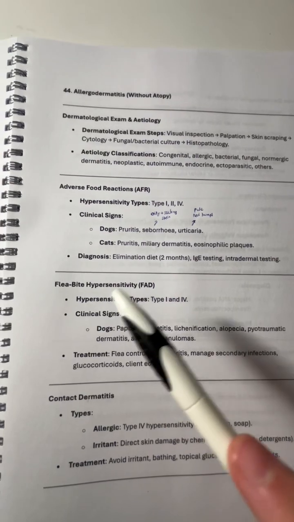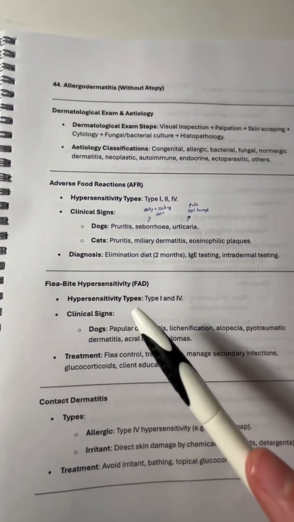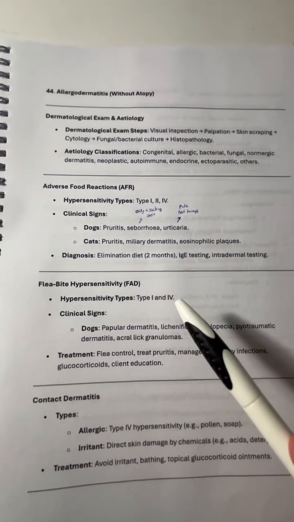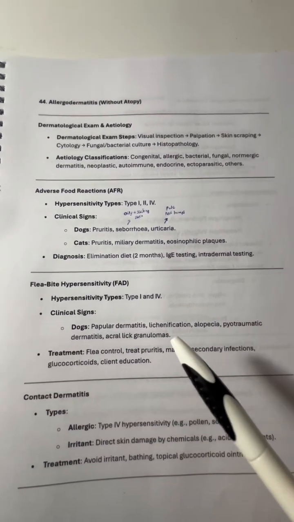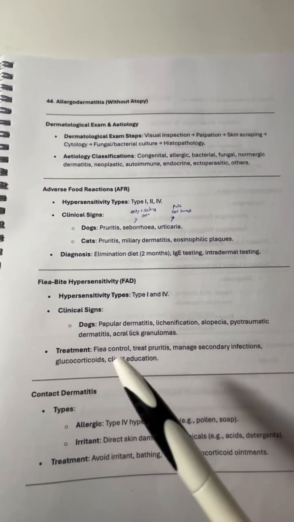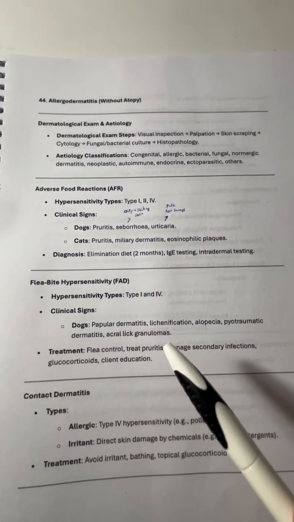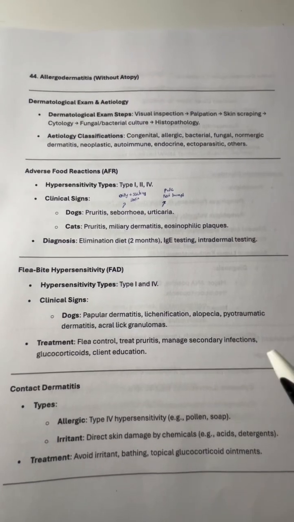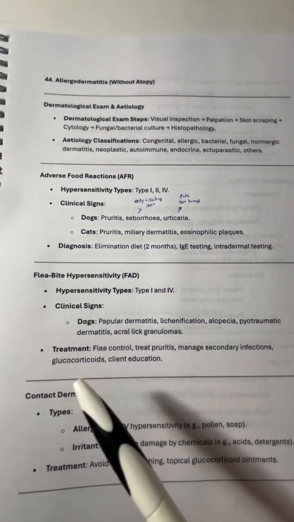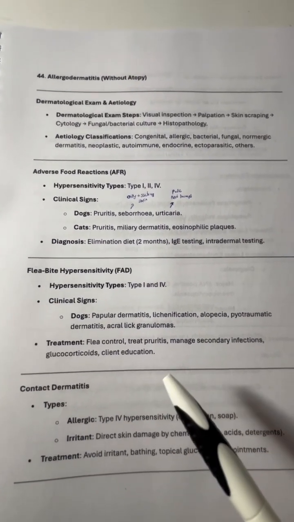For flea bite hypersensitivity, it's hypersensitivity types 1 and 4. In dogs, the clinical signs are papular dermatitis, lichenification, alopecia, and pyotraumatic dermatitis, and acral lick granulomas. For treatment, you need to have flea control, treat pruritus, and manage secondary infections with glucocorticoids and client education.